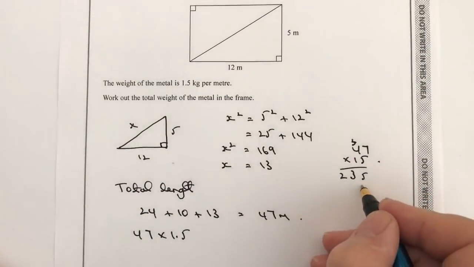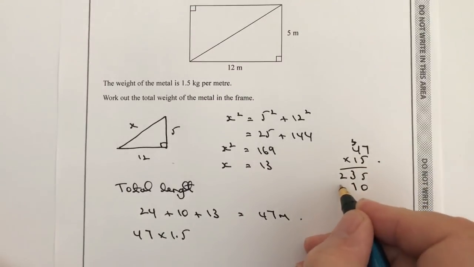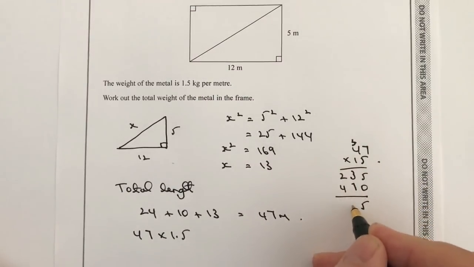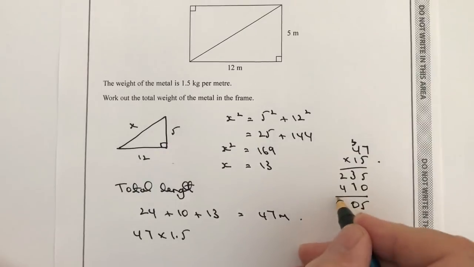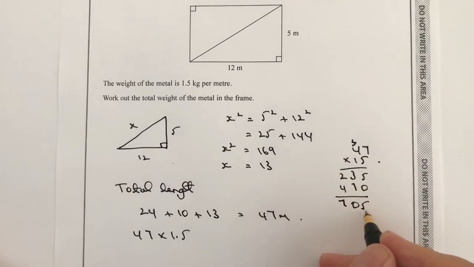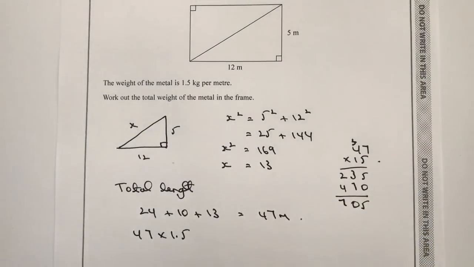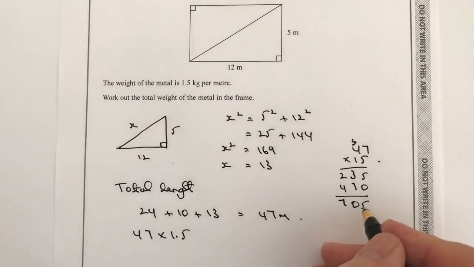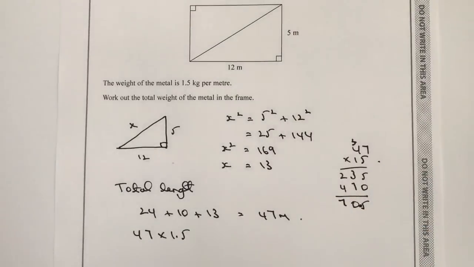Then I'm going to put a 0 in here, 1 times 7 is 7, 4, and add all of that up, and that's going to give me 705. Now bearing in mind the decimal point has been moved one place, so that's going to be 70.5. So the total weight of metal is going to be 70.5 kilograms, and that will answer that particular question.